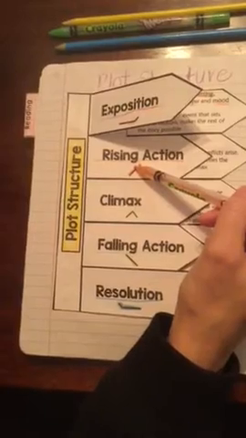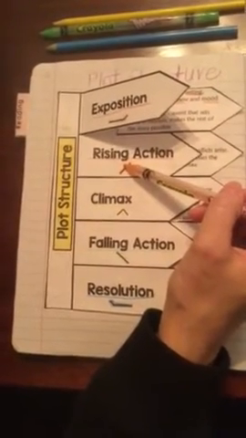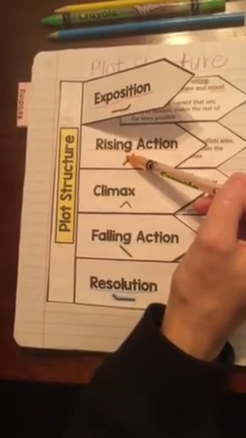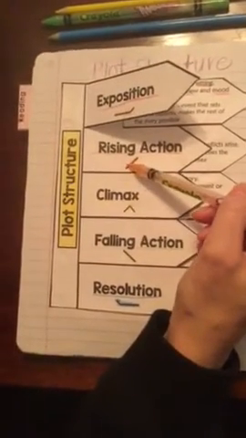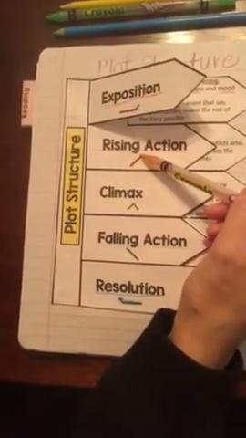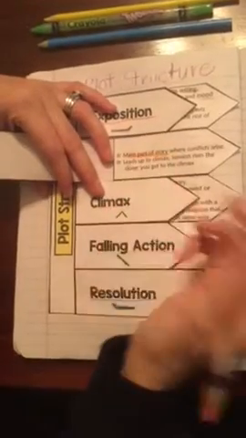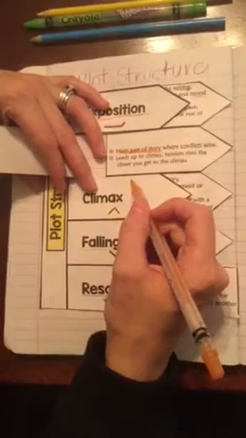I'm sure if you've been on a roller coaster, you're in the cart and you go chick, chick, chick as you go up, and you know something big is going to happen when you get to the top. That's where we're at. We are slowly building the story to that big moment. So the rising action, this is the main part of the story. It typically takes up probably 50% of the book.